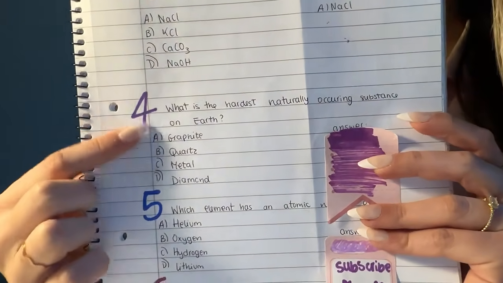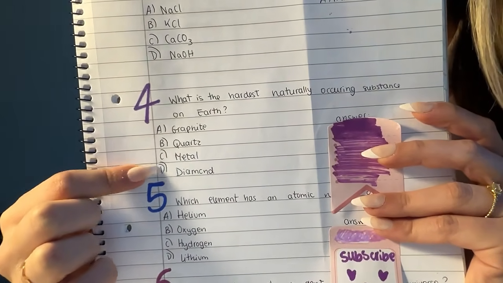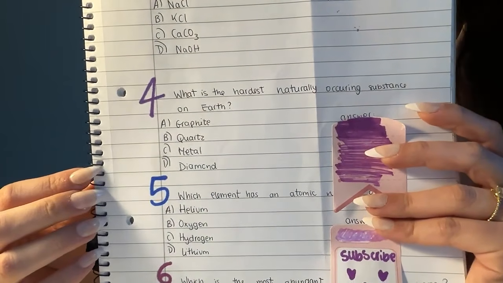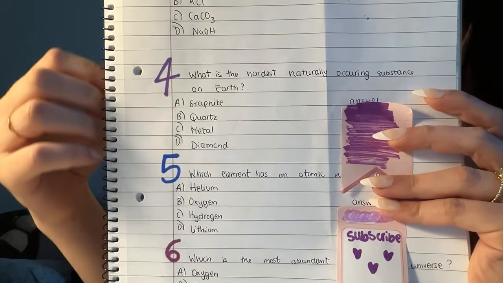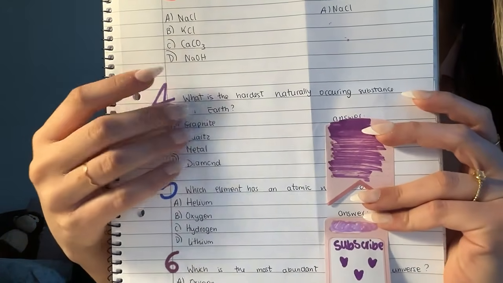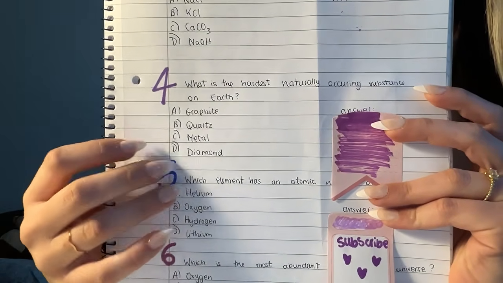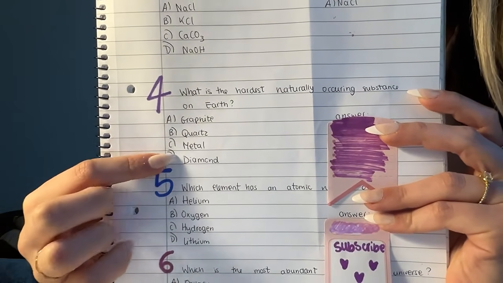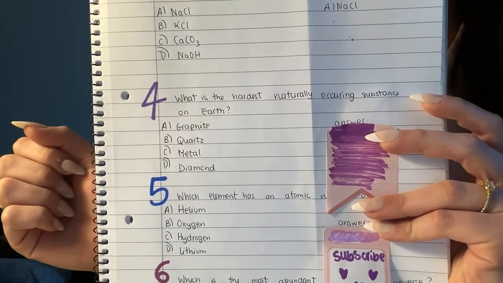What is your guess for question number 4? Graphite, quartz, metal, or diamond? Which one of these 4 is the hardest naturally occurring substance on Earth? What do you think? I'm going to give you some time to decide. Which do you think is the correct option? It's either graphite, quartz, metal, or diamond. So, what is your guess for question number 4?